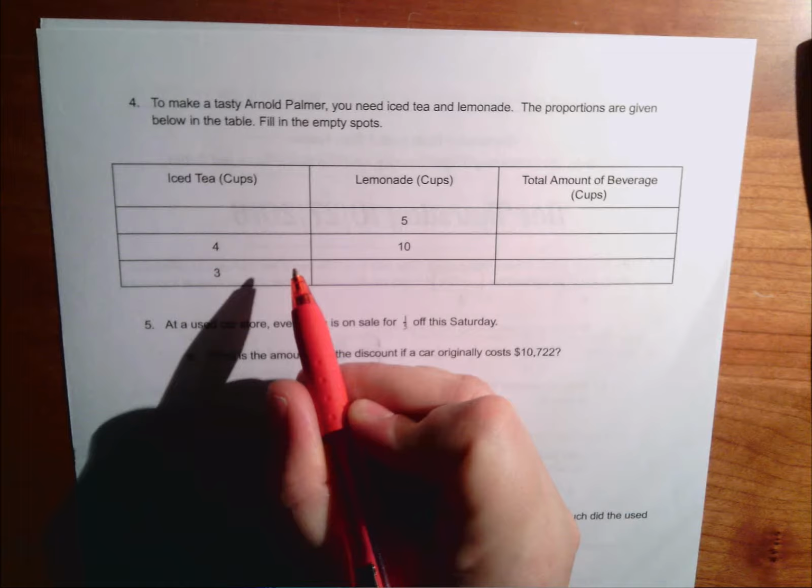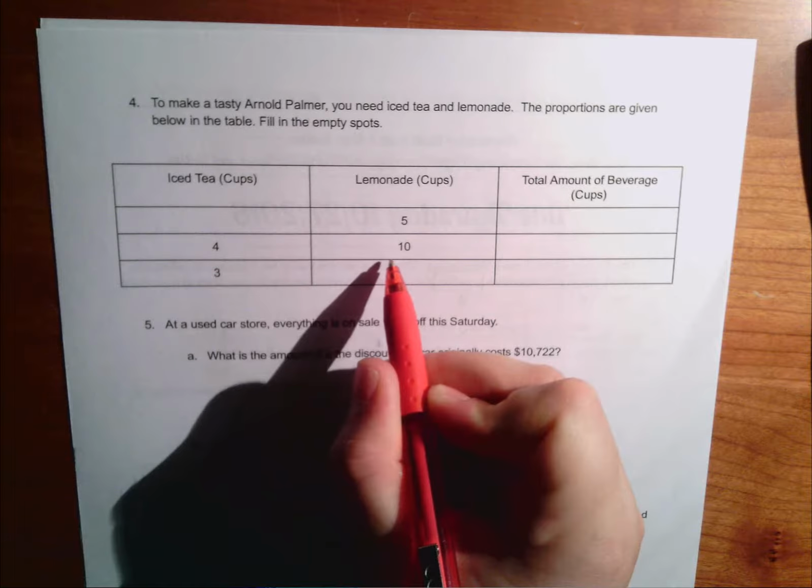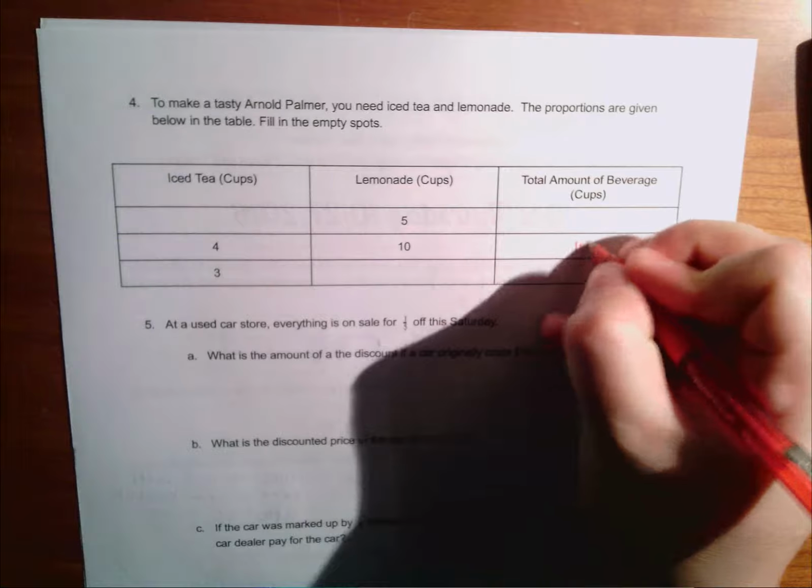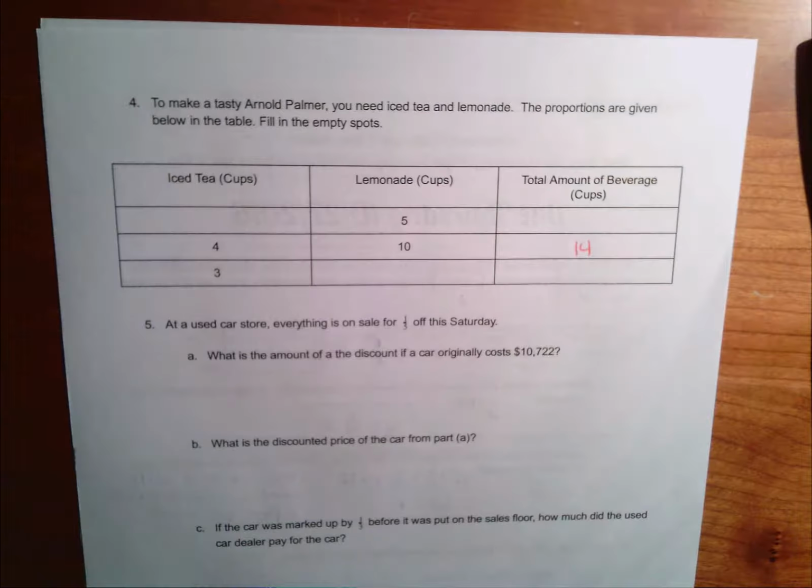So let's start with that middle column because I have the most information there. I know that if I need 4 cups of iced tea, I need 10 cups of lemonade. So the total amount of the beverage is going to be 14 cups because 4 plus 10 is 14.